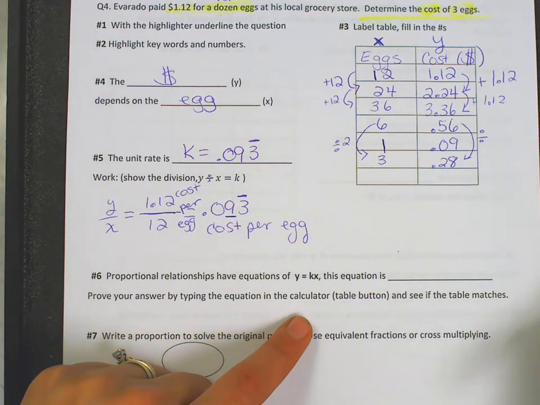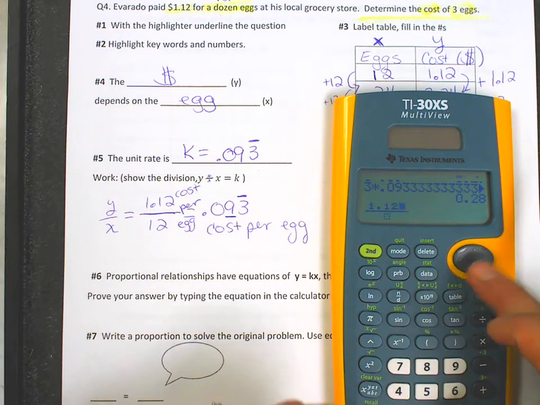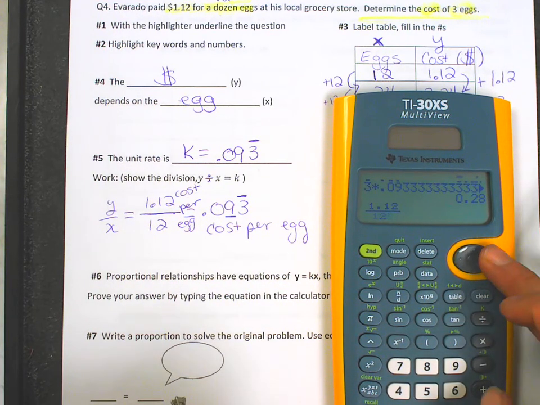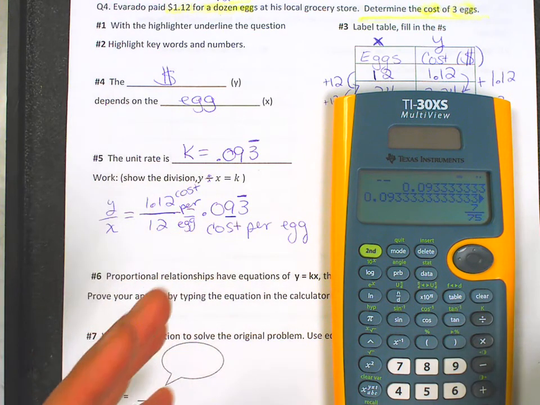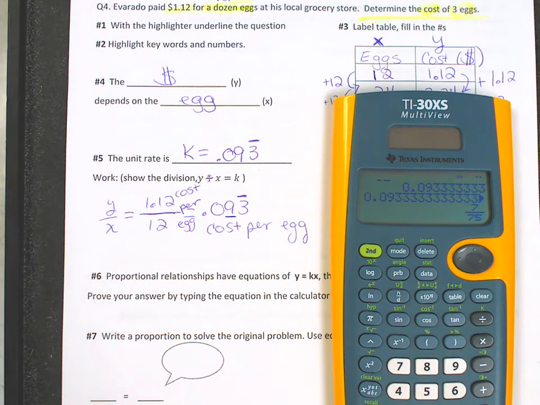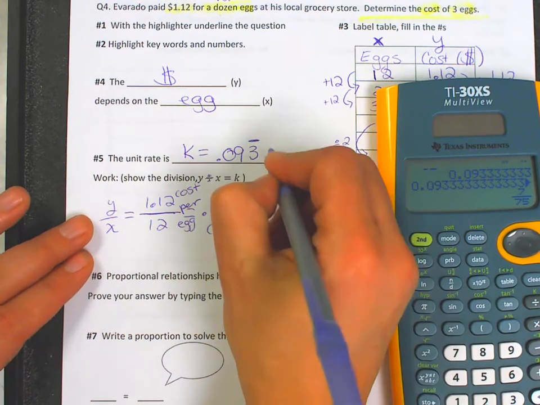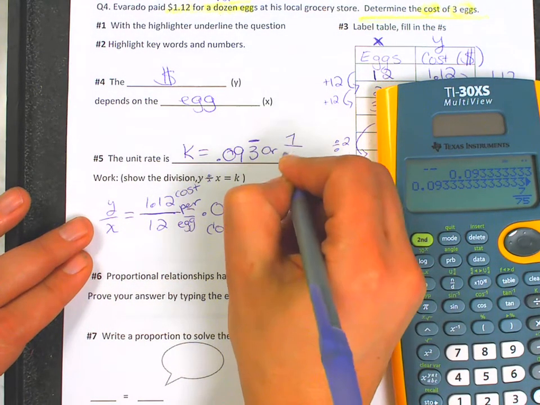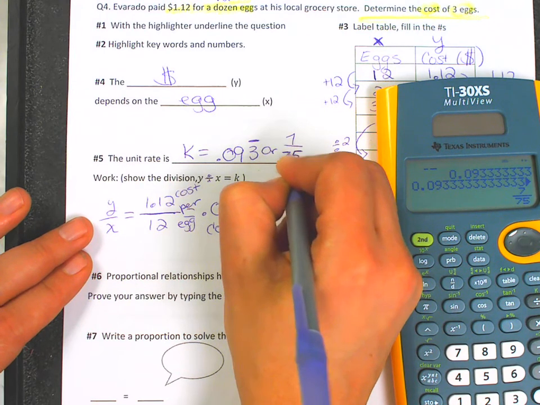I wonder if there's a nicer fraction. Let me try this. Oh, you know what happens when you put a decimal in the calculator? It's going to tell you a decimal. But if I pressed the magic button, it would tell me a fraction. It actually is a nice fraction. FYI, in case you're curious. But if I'm talking about money, I don't do fractions, I do decimals.